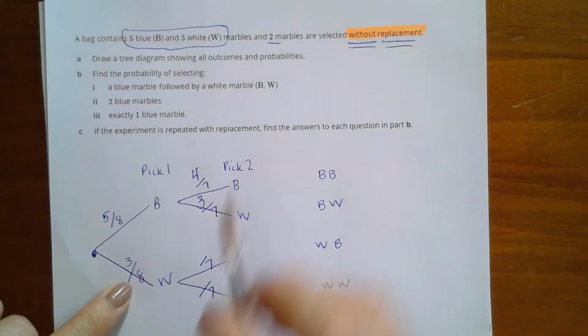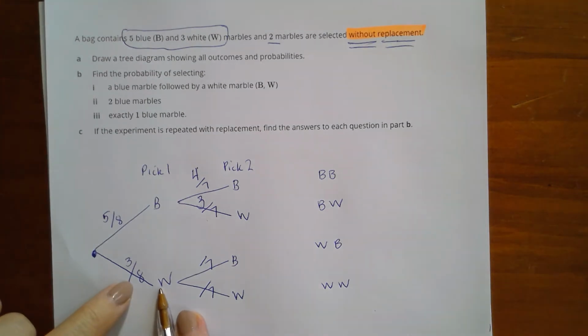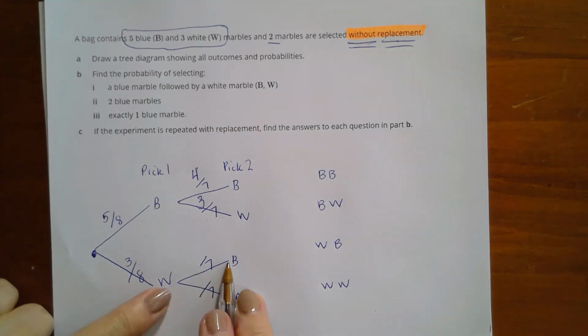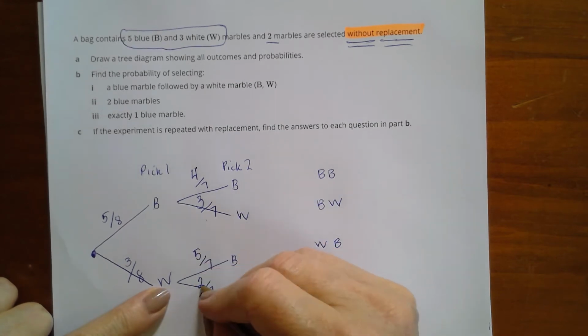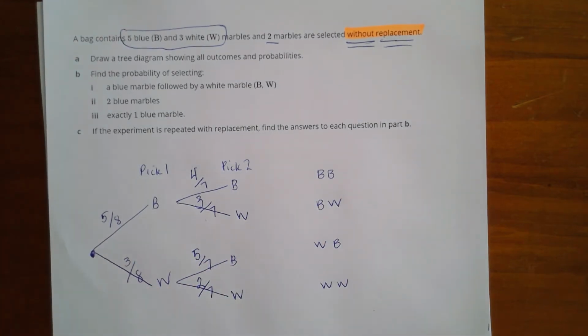Here I go. I've chosen a white. I know that because I'm on the white path. So now all the blues are still left, but there are only 2 whites left. 5 plus 2 is 7. All right, great. So I've listed all the things.